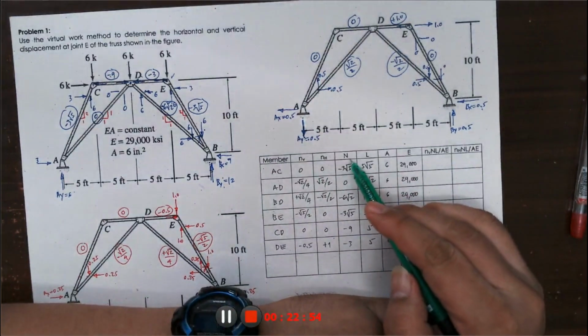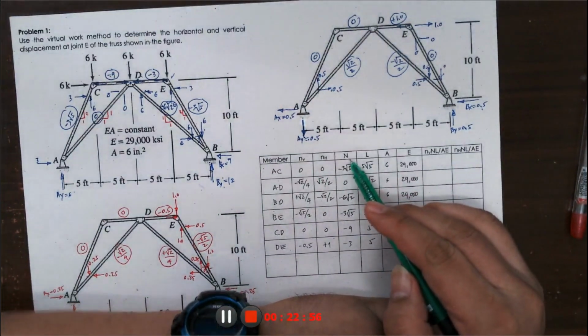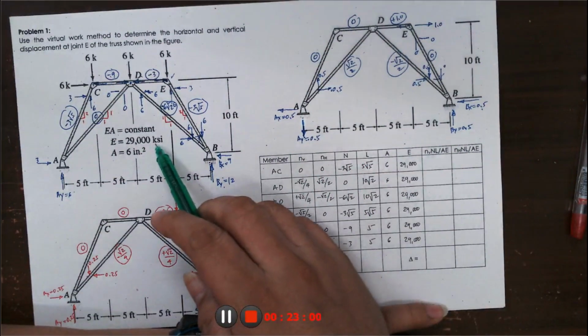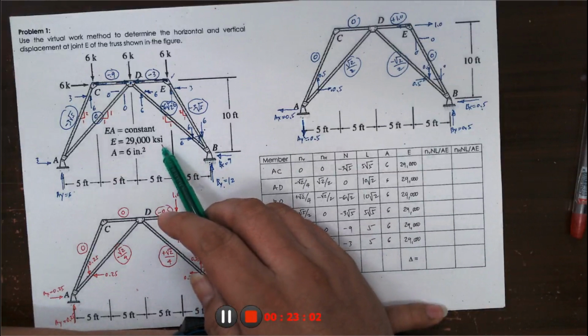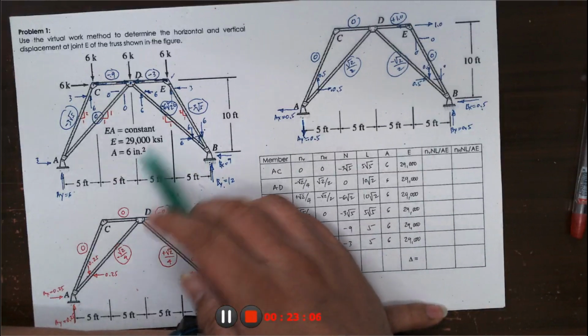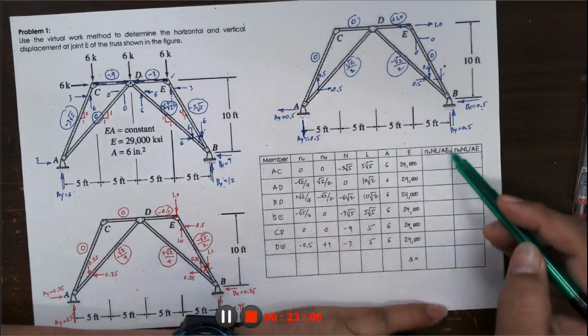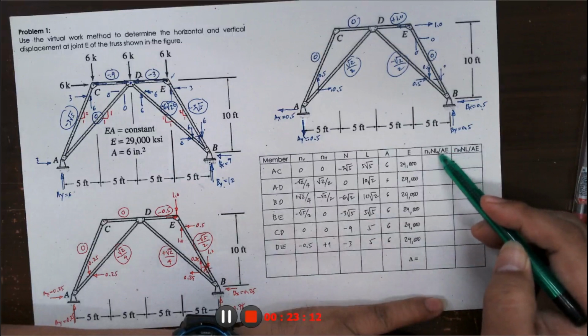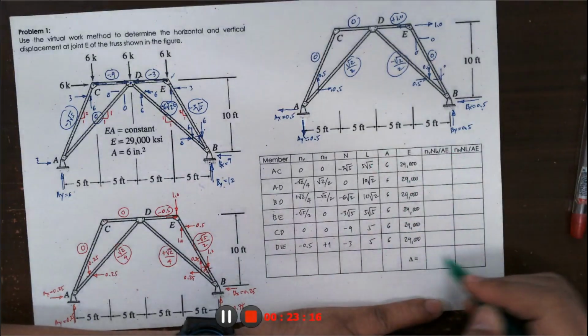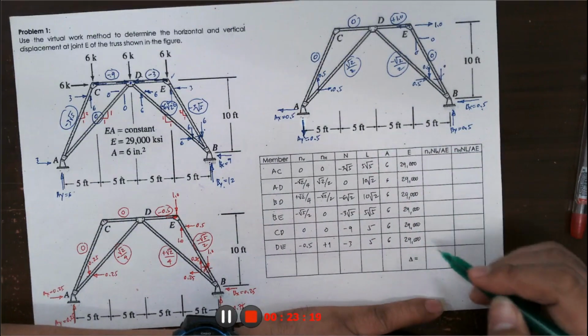Ang N is in kips, so makakancel na siya sa ksi. Kips per inch squared, so makakancel lang yun sa denominator. L na lang na yun. Ang L na to is in feet man. So, ang unit na to sa delta will be feet.